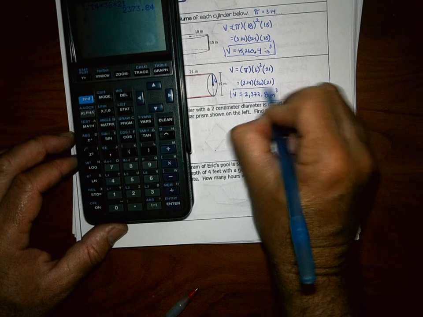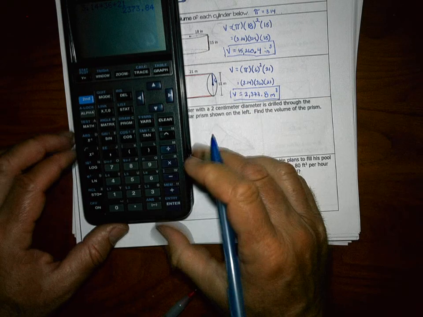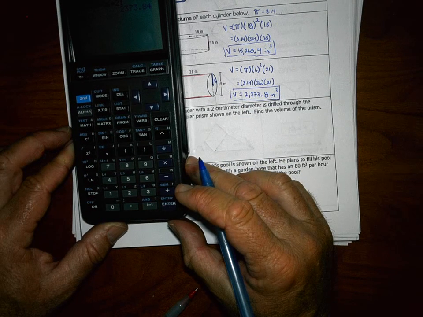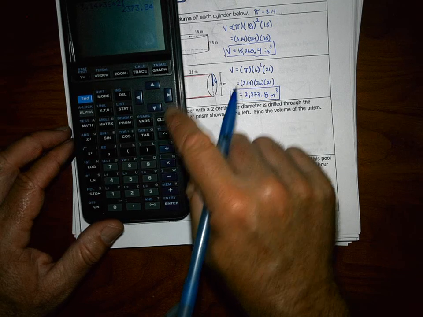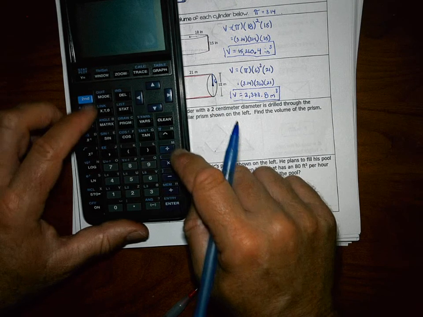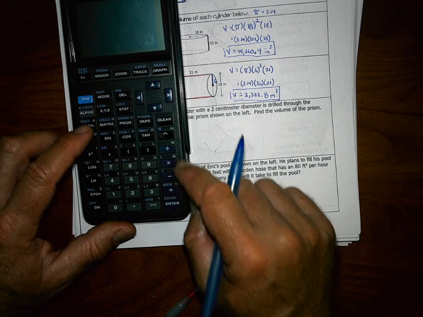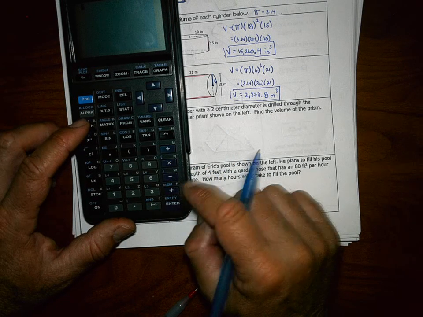Now, one thing that I did want to point out, I do know that some of you guys, instead of 3.14, I've noticed that some of you guys have a pi button on your calculator, and if you do, that is fantastic.